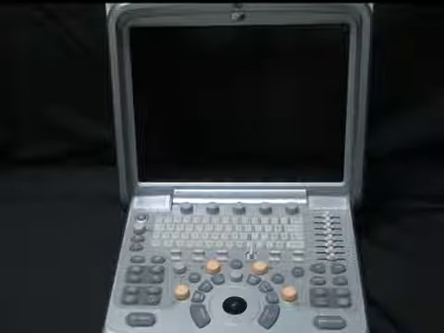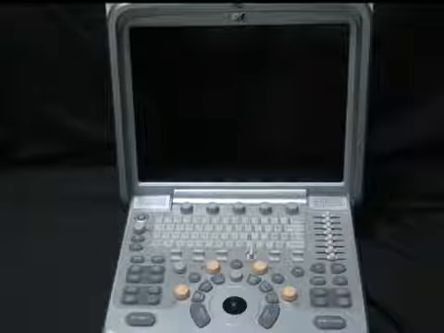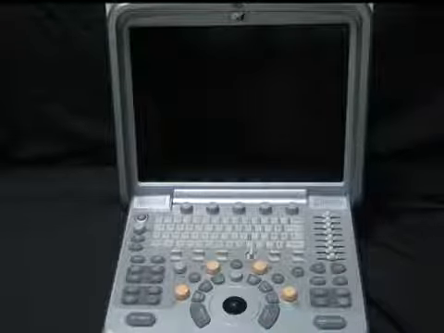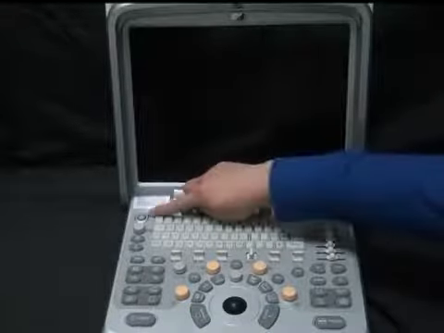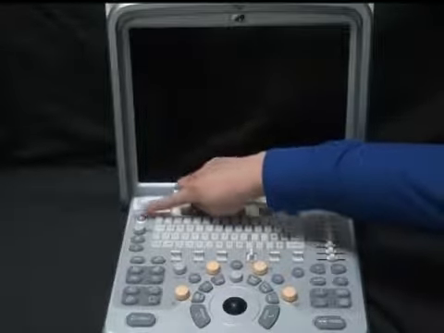Now we are going to give you an operation training. Part 1. Start the system. To get started with the Chison Q9, press the power button located in the upper left-hand side. Hold it down until you hear it begin.